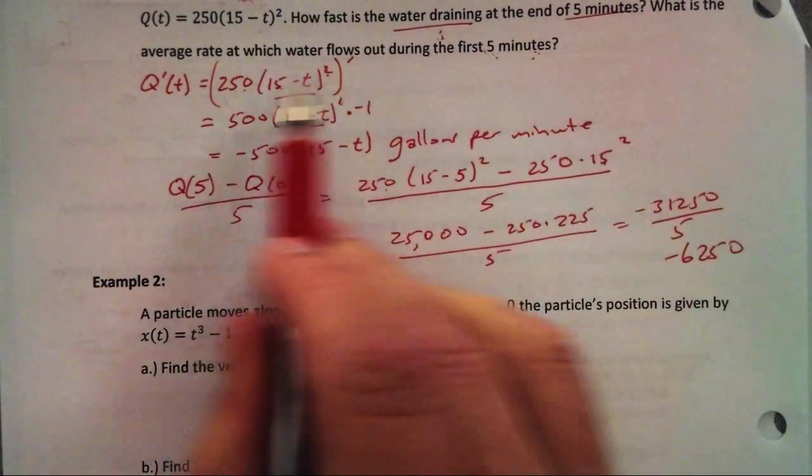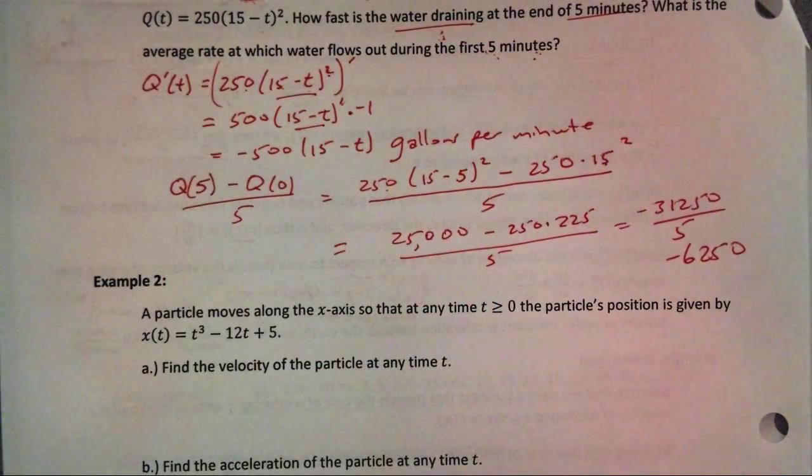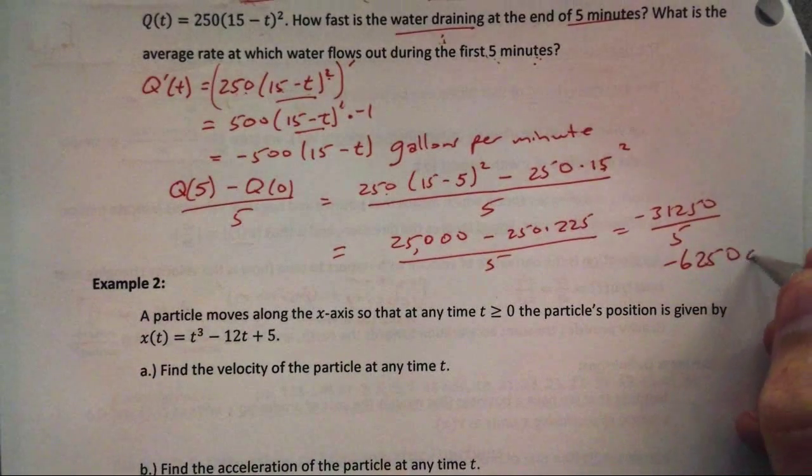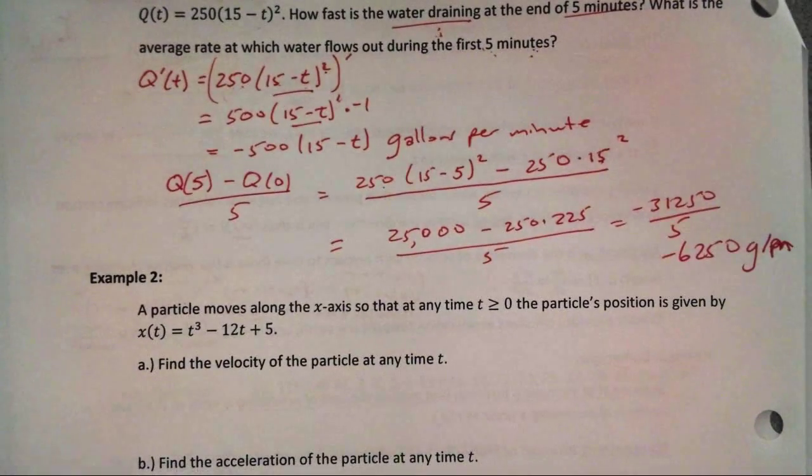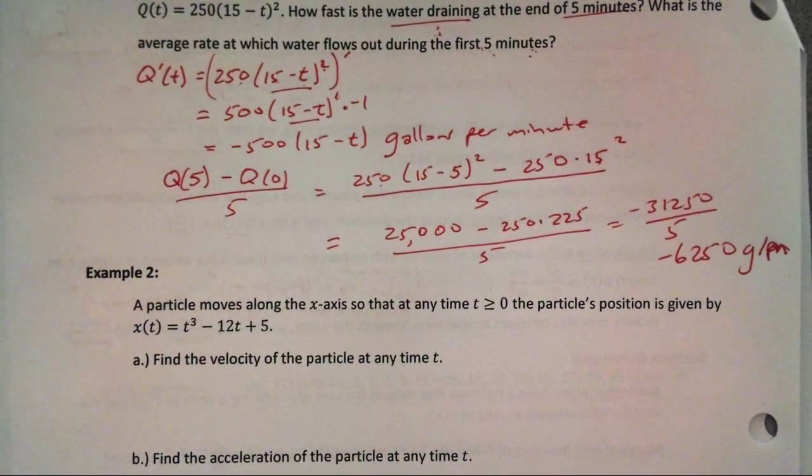So what are we looking for? What is the average rate? It's rate. Our average rate is that many gallons per minute. Okay? Kind of ran myself into a corner there.